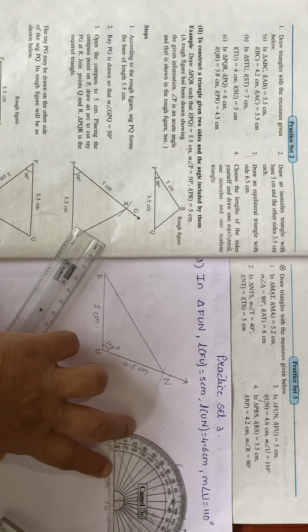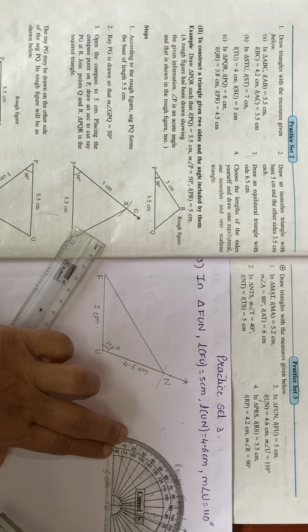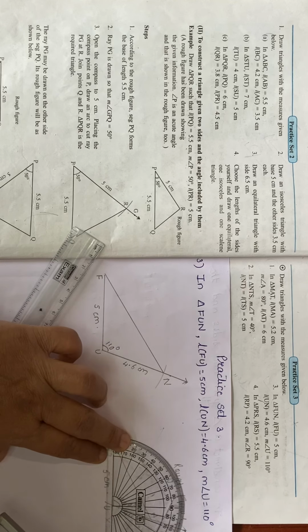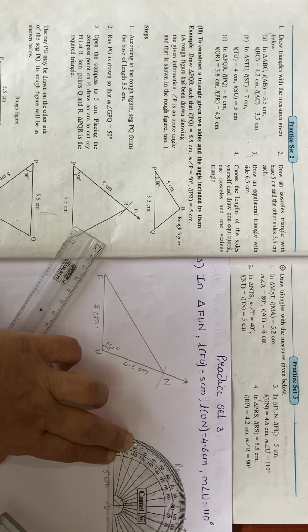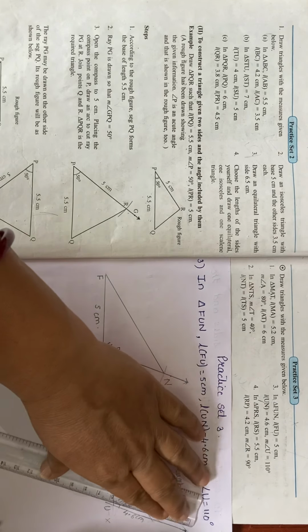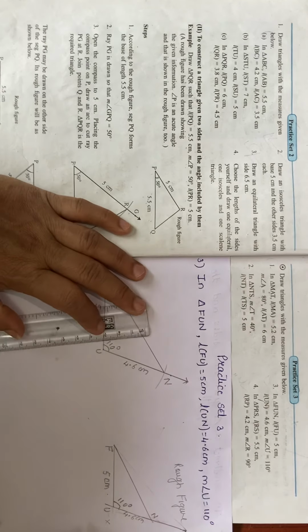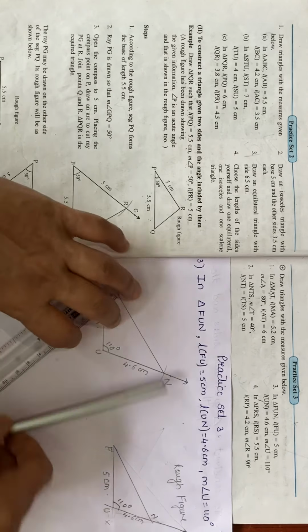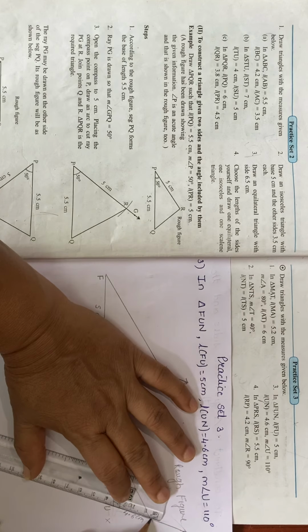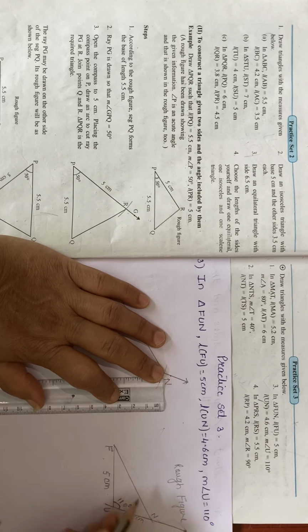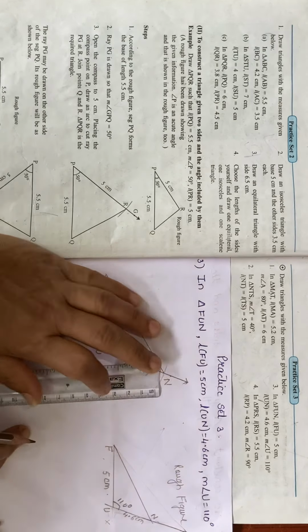We'll keep the protractor on point U, in the center, and you can see this is 110 degrees. So we'll mark here and draw a ray here. Then UN is 4.6, so on the scale we have to take approximately 4.6. I've just drawn it approximately here, put a dot here and joined F and N. So this is the rough figure.